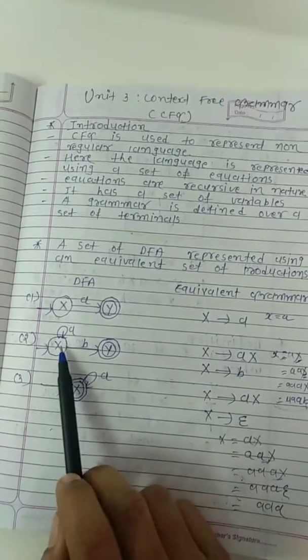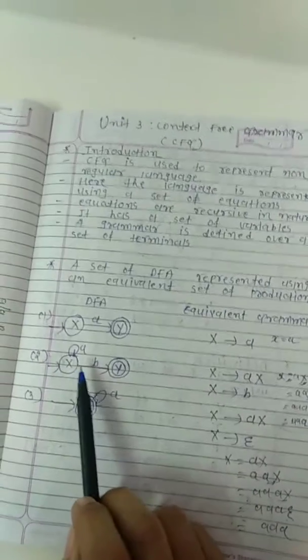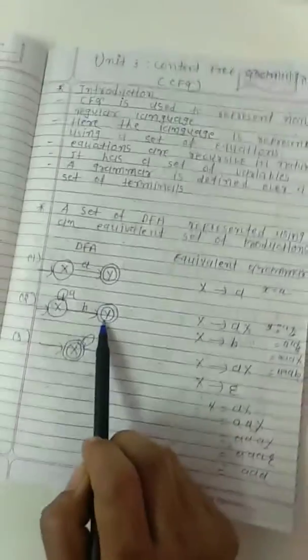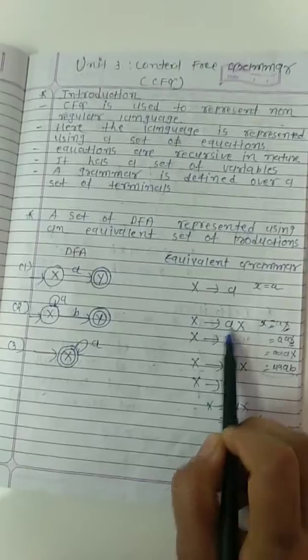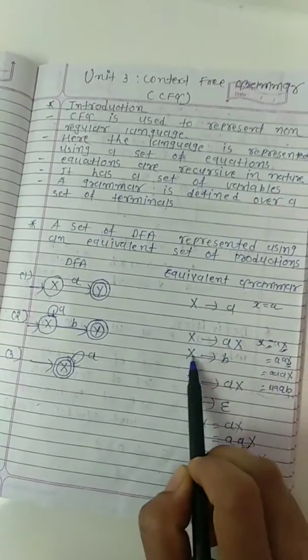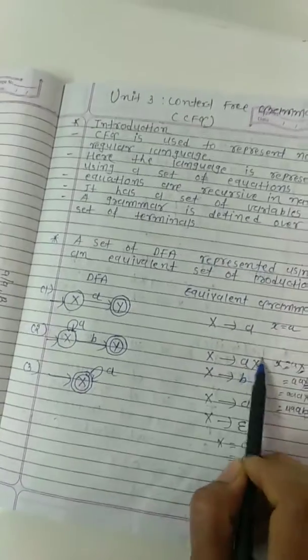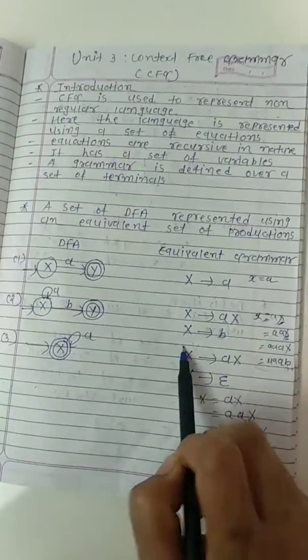Number 2: X generates multiple A's, and X forwards input symbol B to final state Y. The equivalent grammar for this DFA is X tends to AX and X tends to B. The first production generates multiple A's and the second production generates input symbol B.